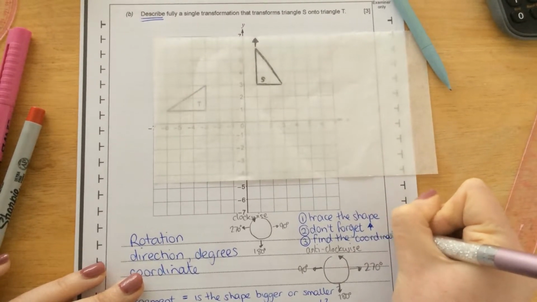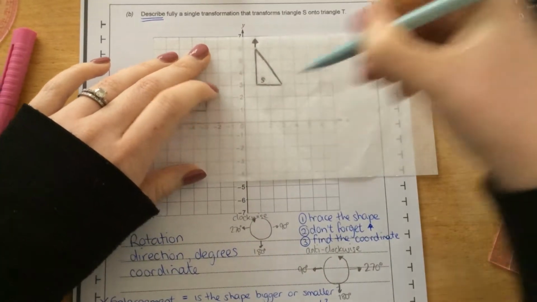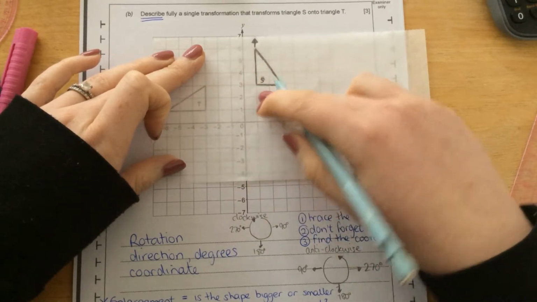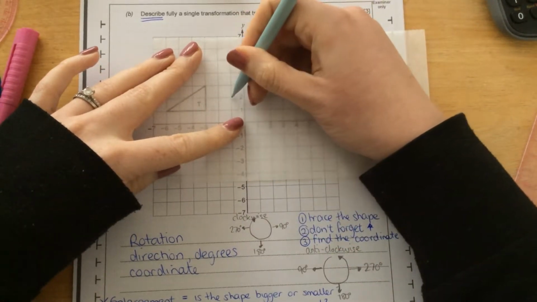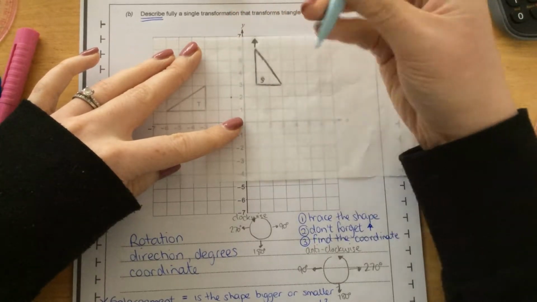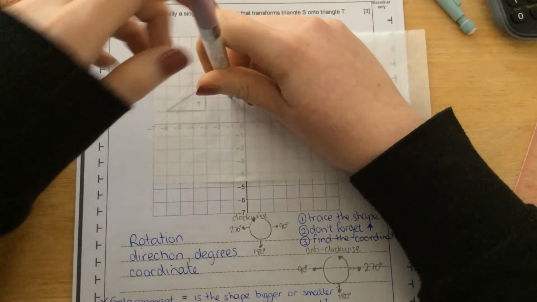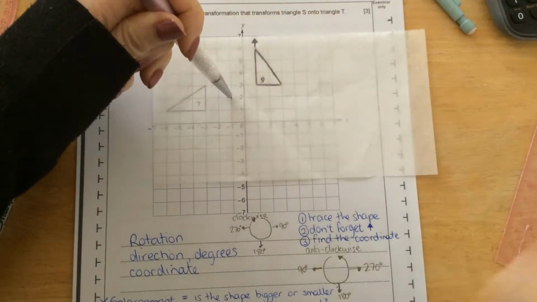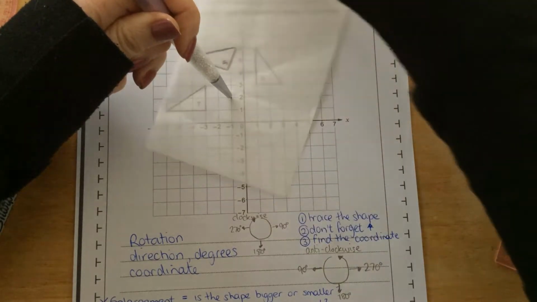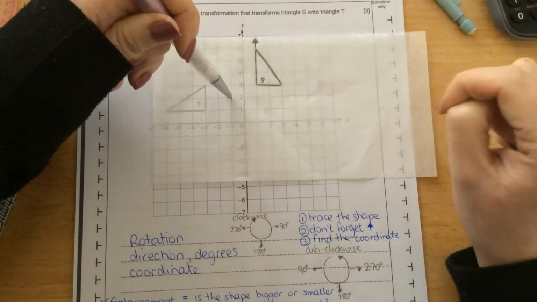So the last thing you need to do is find the coordinate. That is by placing your pencil on a point somewhere in between these two shapes. So I'm going to try and go right in between here, and I'm going to keep my pencil. If I hold this with my left hand, just holding it tight, I can then turn the tracing paper and it stays in the original position when I bring it back.